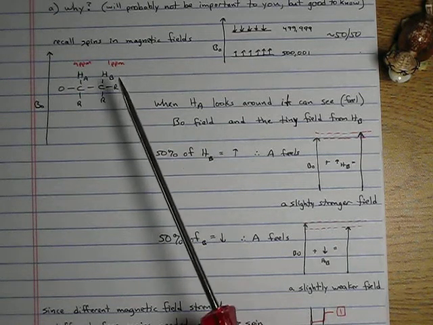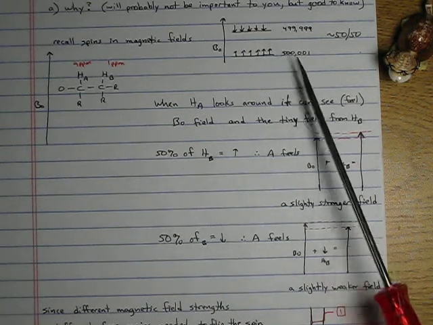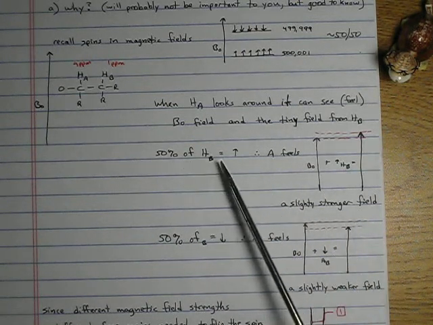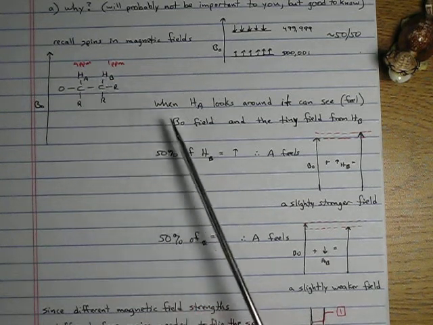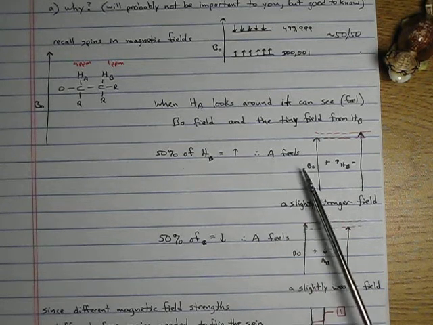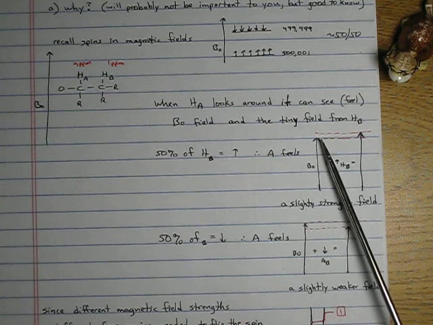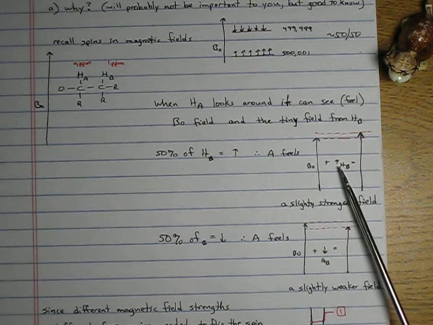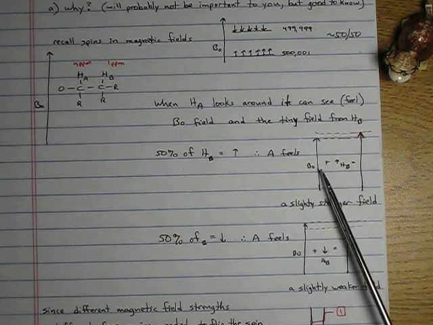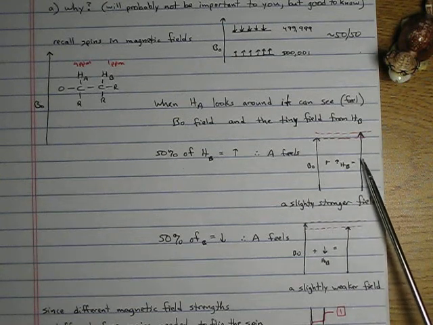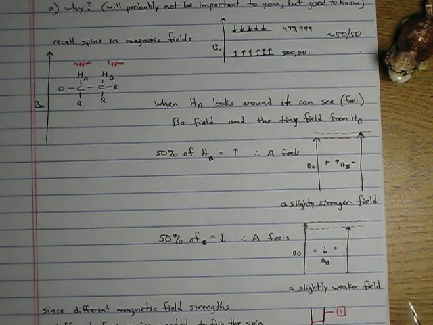However, recall that HB is a proton that is either spin up or spin down. In fact, 50% of HBs are spin up. And if HA happens to be in a molecule where HB is spin up, then HA feels the main magnetic field, plus it feels a tiny little extra magnetic field from HB. So this little extra HB magnetic field adds to the main magnetic field. HA feels a slightly stronger magnetic field due to the fact that HB's spin is lined up with the main magnetic field.